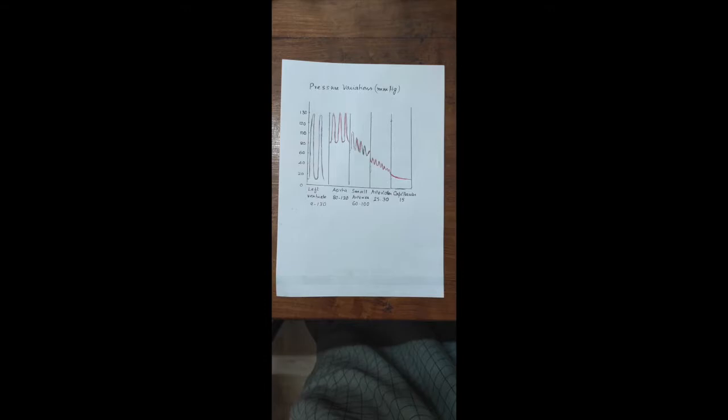The pressure pulsations at the root of the aorta are illustrated in the figure. In a healthy young adult, the pressure at the top of each pulse, called the systolic pressure, is about 120 millimeters of mercury. At the lowest point of each pulse, called the diastolic pressure, it is about 80 millimeters of mercury. The difference between these two pressures, about 40 millimeters of mercury, is called the pulse pressure.